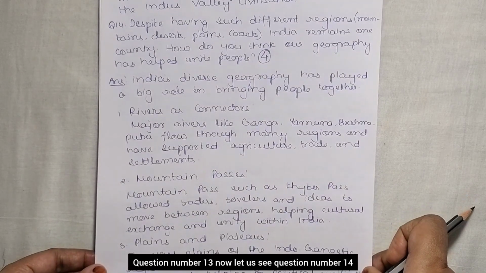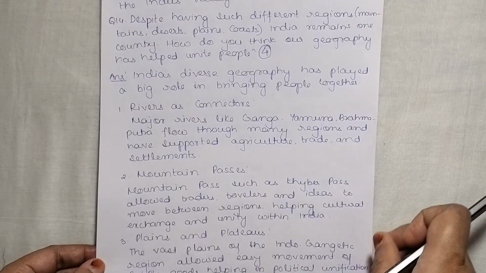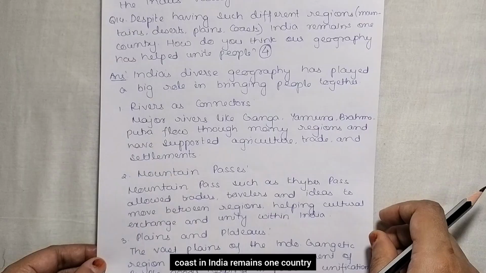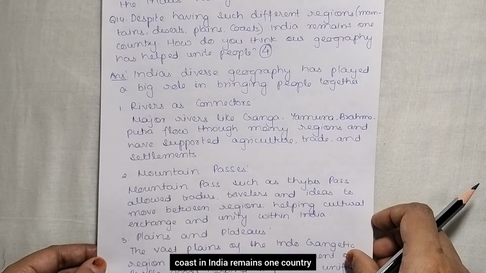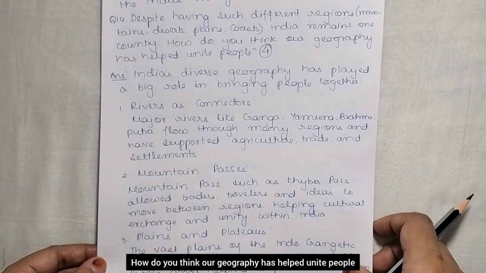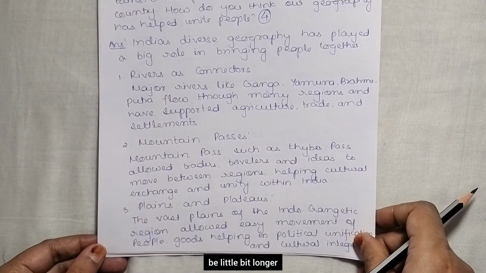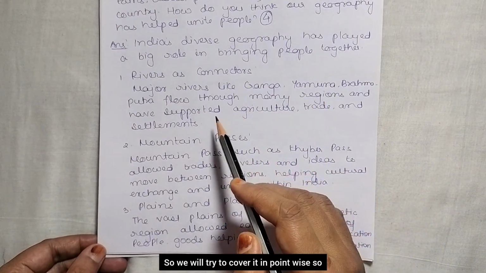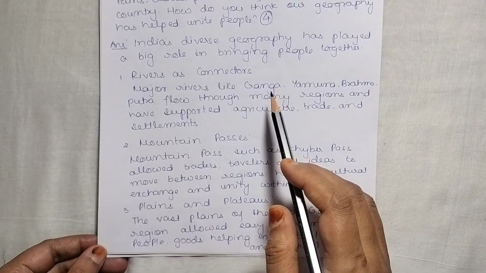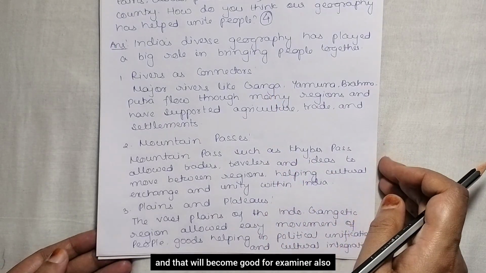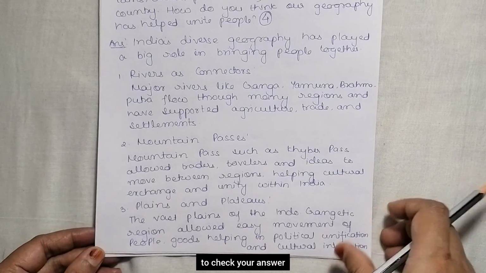Now let us see question number 14, which is of 4 marks. Despite having such different regions, that is mountain, desert, plain, coast, India remains one country. How do you think our geography has helped unite people? Since it is 4 marks, the answer will be a little bit longer. So we will cover it point-wise so that it becomes easy for you to write in the examination, and good for the examiner to check your answer.